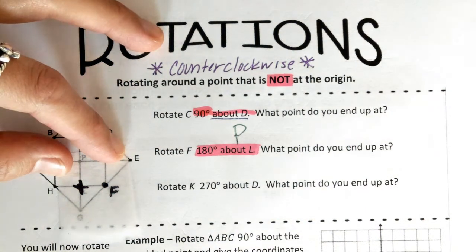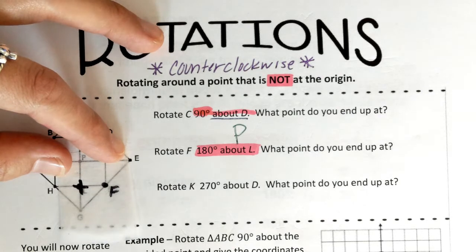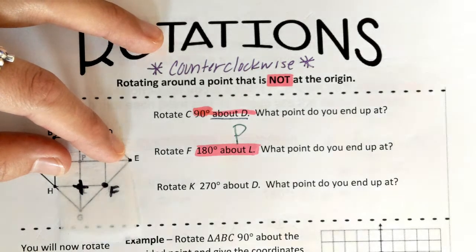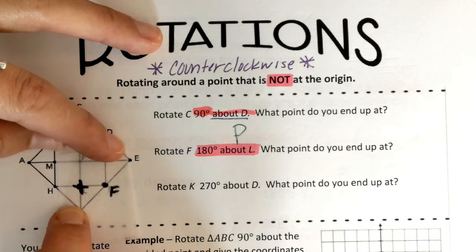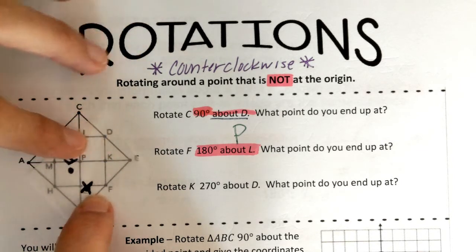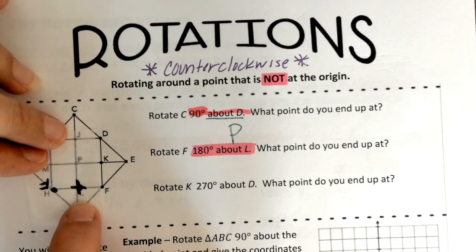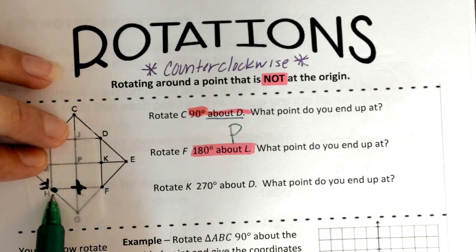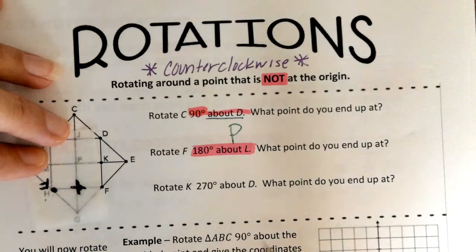We're going 180 degrees counterclockwise, so that means 2 of the 4 turns, 1/2. So we're going to rotate once and twice. And what point do we land at? Well, if you can see it through, we're going to wind up at point H.